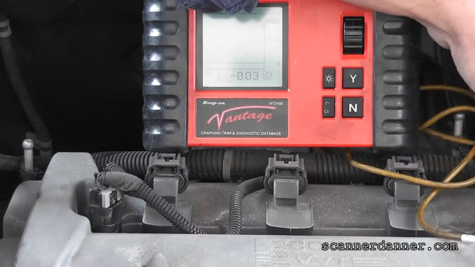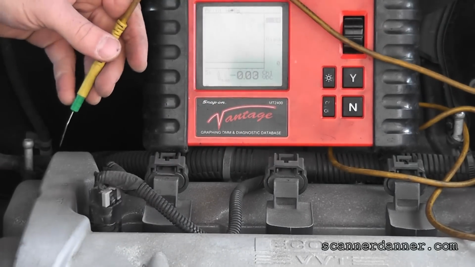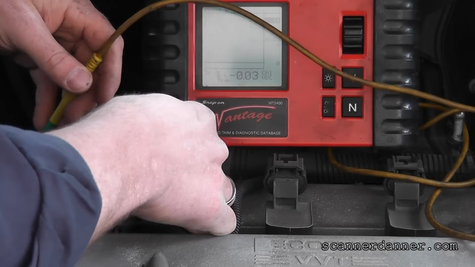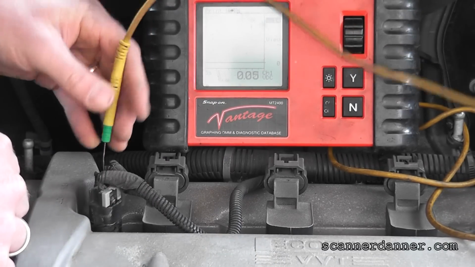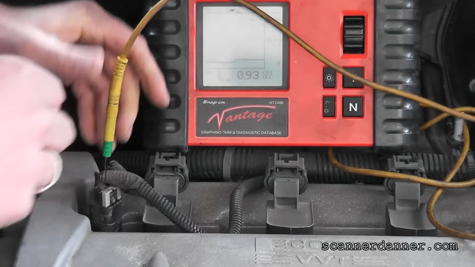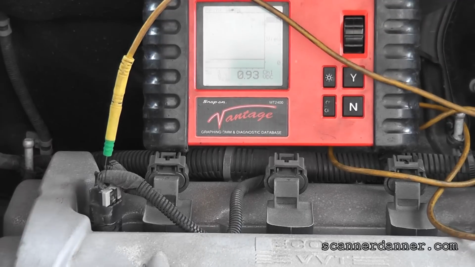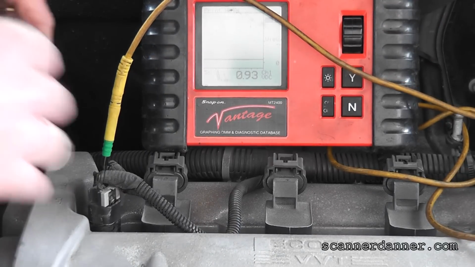Okay, first measurement. Going to go after the yellow and black wire. And again, I don't expect to see anything. There's 0.9 of a volt, maybe some type of a bias voltage that's there, possibly, I'm not sure.